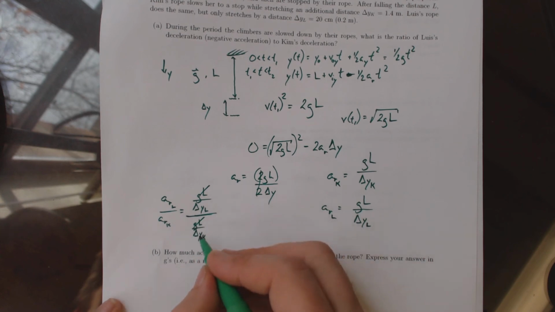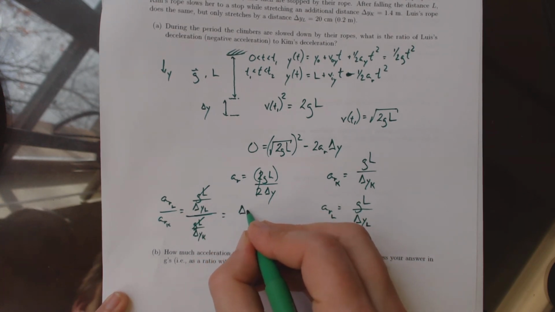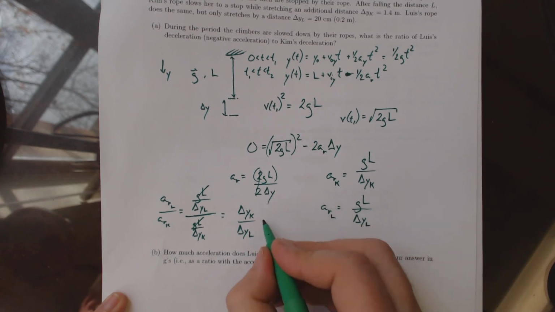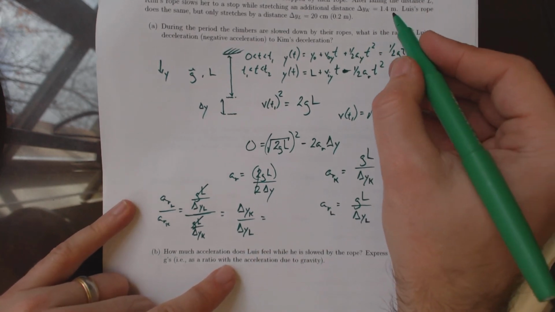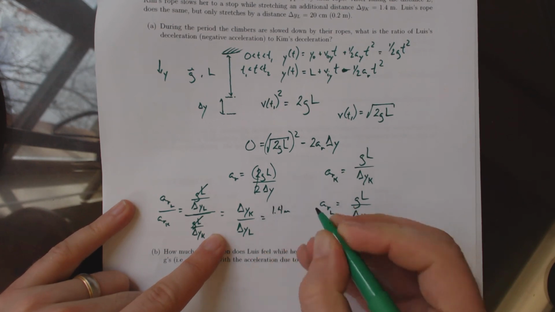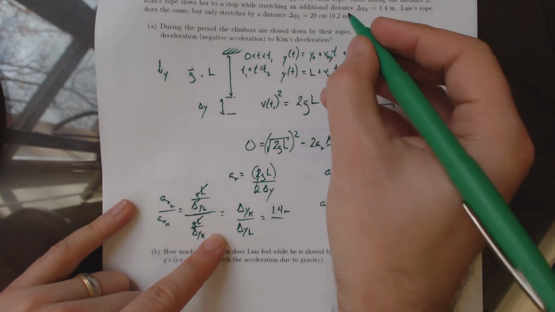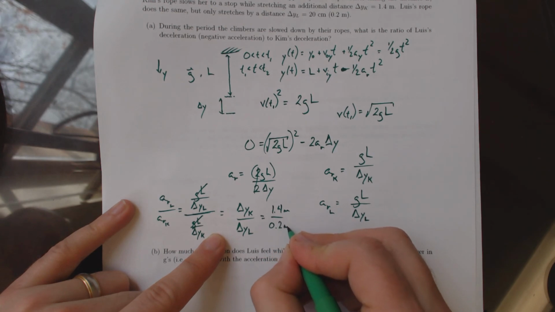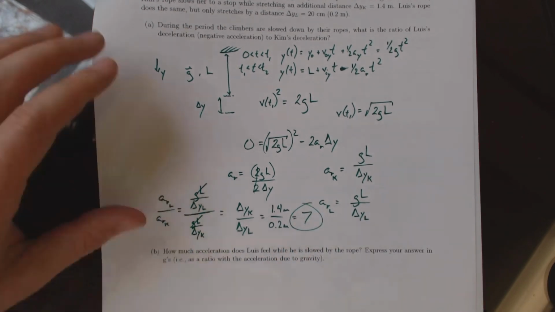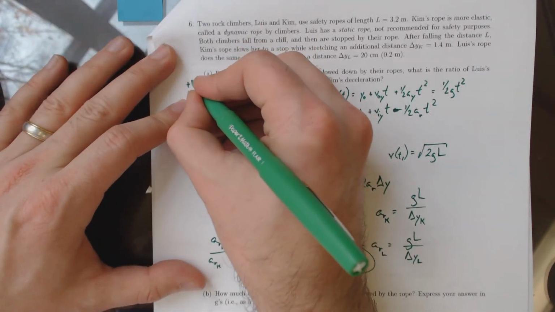These gL's cancel, and I get delta yK over delta yL. And let's see, this is 1.4 meters, and this is 0.2 meters. So that's equal to 7. So 7 is the answer. That was 4 points.